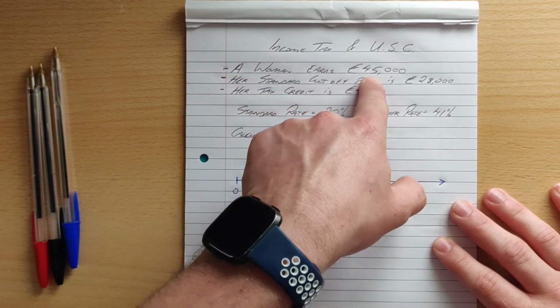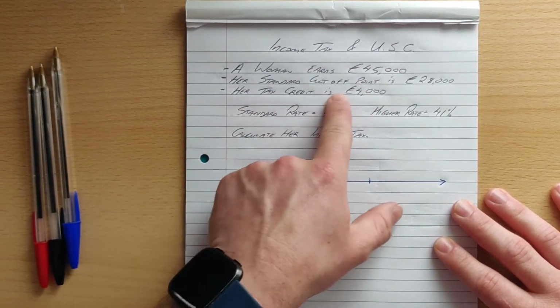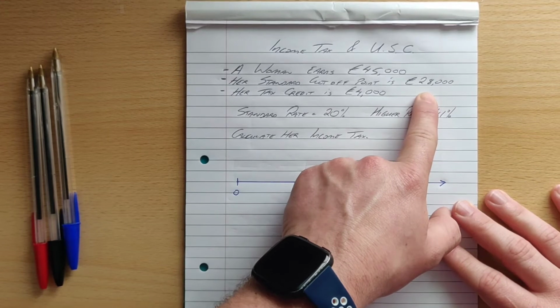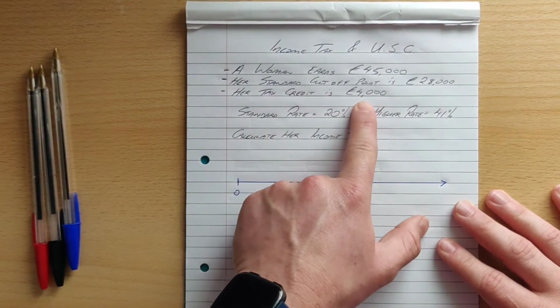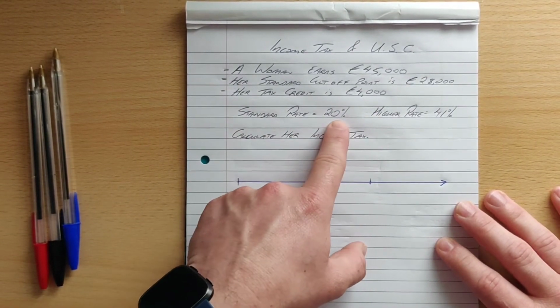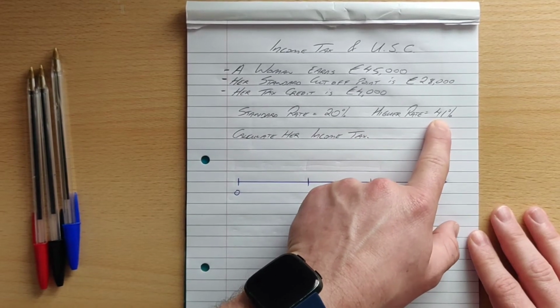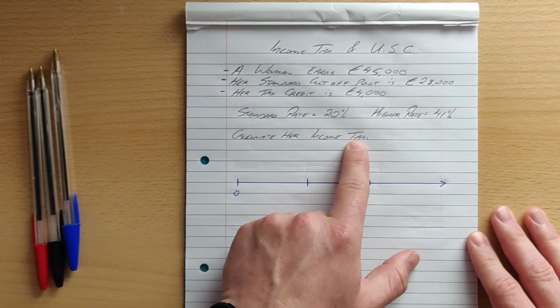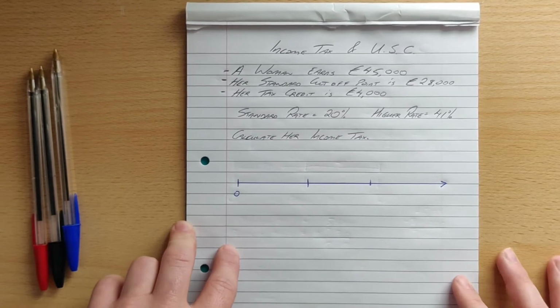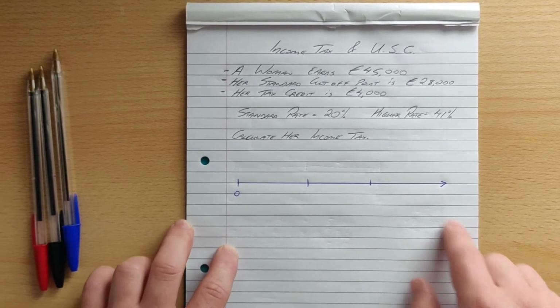So a woman earns €45,000. Her standard cut-off point is €28,000. Her tax credit is €4,000. Her standard rate is 20% and her higher rate is 41%. And the question is calculate her income tax. Now there's a lot of numbers and a lot of information there, so we'll just go through it slowly.